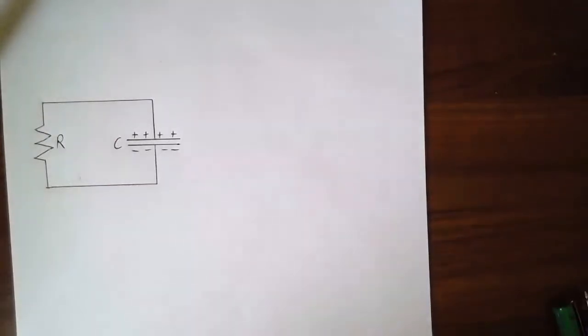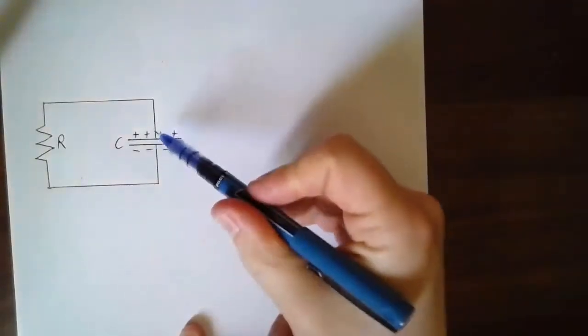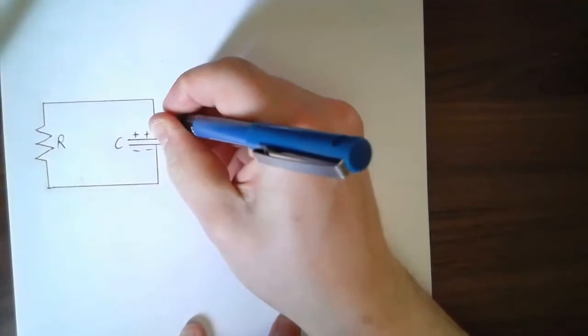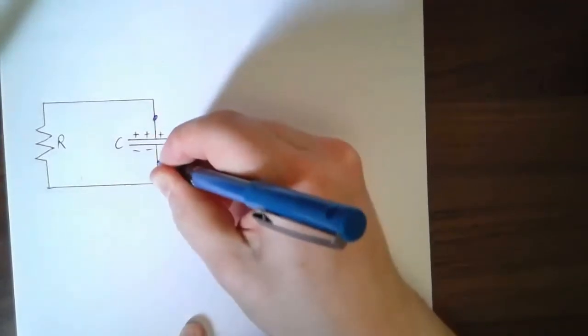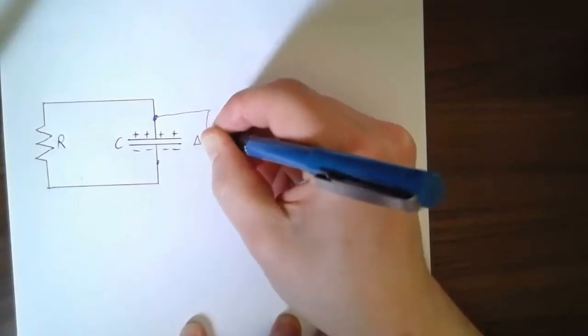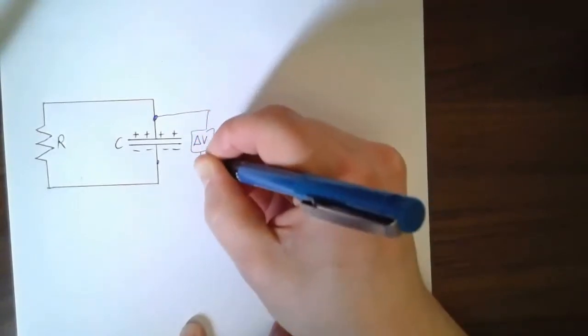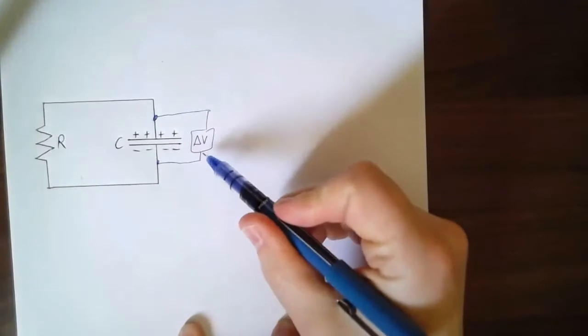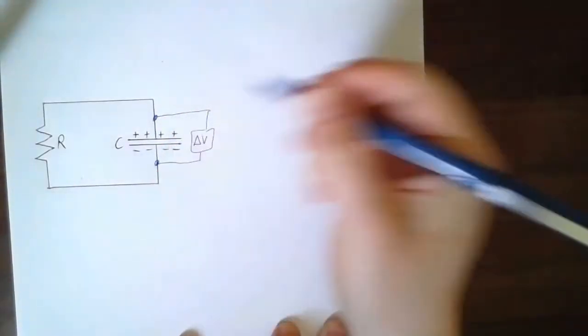Now at this point, we first want to remember a little bit about capacitors. Capacitors hold a charge. If they hold a charge, then there's a certain potential across them. So if I had a voltmeter V, and hook up those two ends of my voltmeter, I get a delta V that I measure from one side to the other.